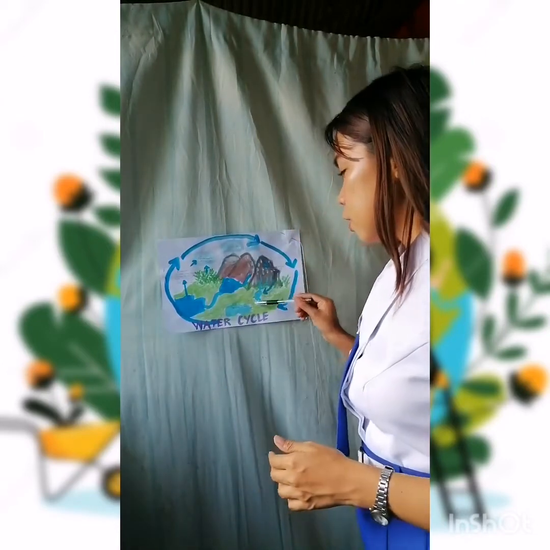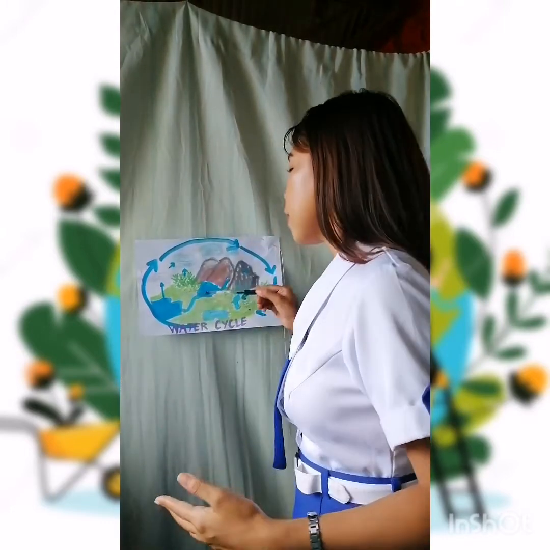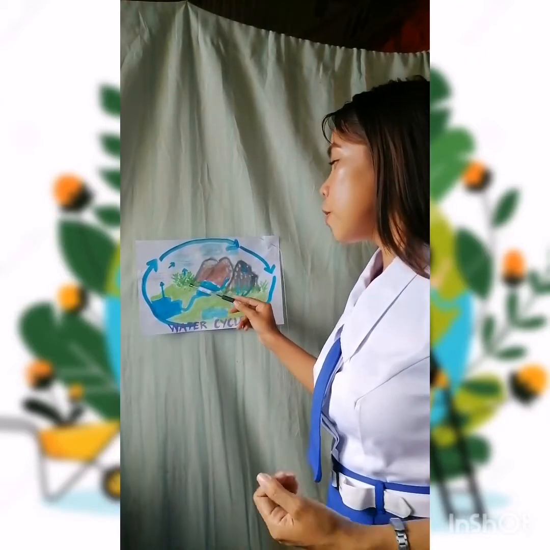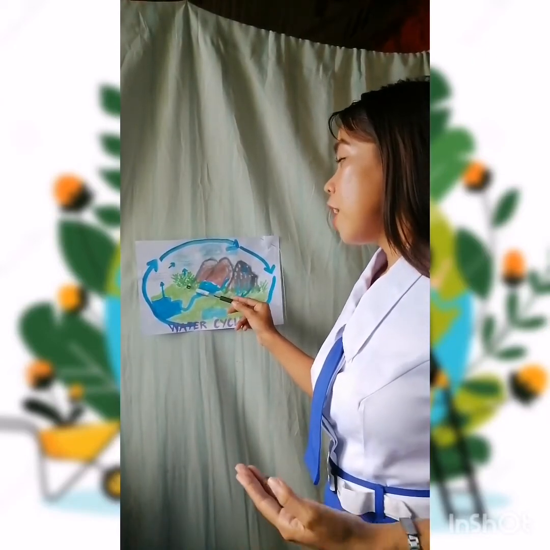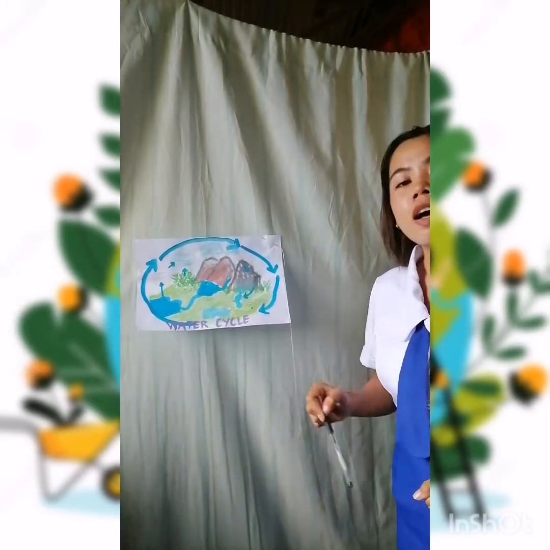It will seep into the ocean, rivers, and streams, or into an aquifer, which is a body of saturated rock through which water can easily move, or it may be released back into the atmosphere through transpiration. Transpiration occurs when leaves of trees and other vegetation give off water vapor through pores on their leaves.